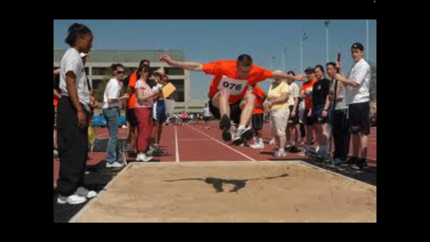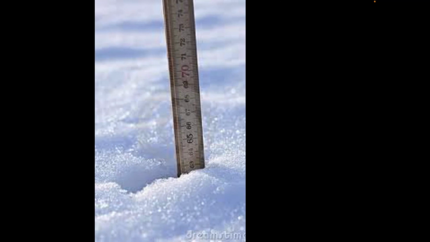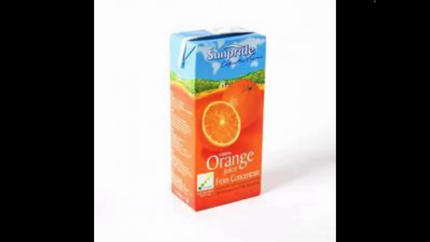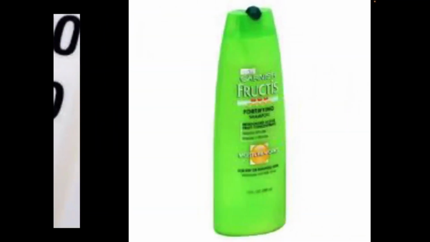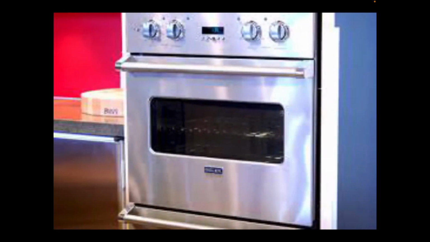And that looks like a jumping competition. So what would they be measuring? I think you can see what he's measuring. We've got one of those in the classroom, haven't we? And they're measuring how deep the snow is there, but what type of measurement is it? We've got a thing of orange juice, another one of those, got a few of those. What about shampoo? If you look on a shampoo bottle somewhere, there should be a measurement because it's the law that they have to tell you how much is inside. But what sort of measurement is it?